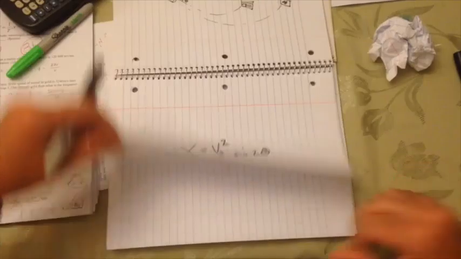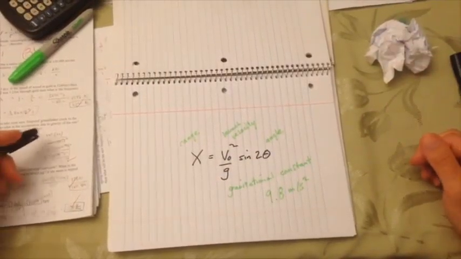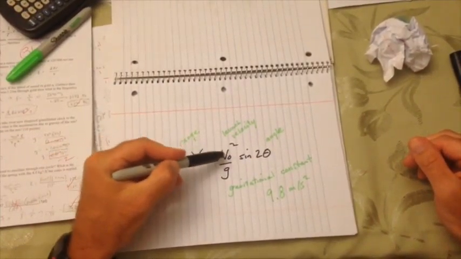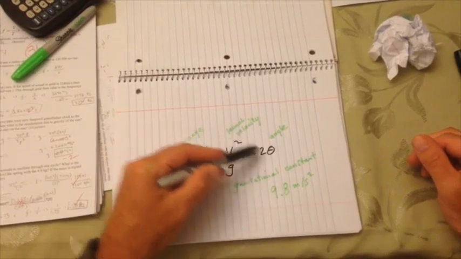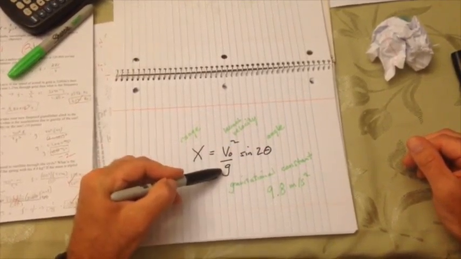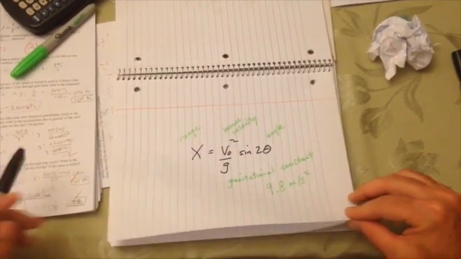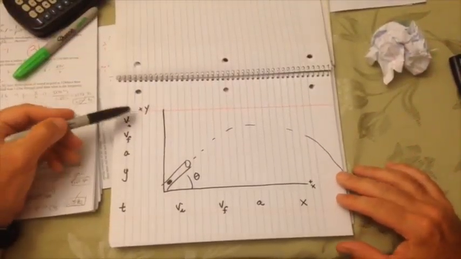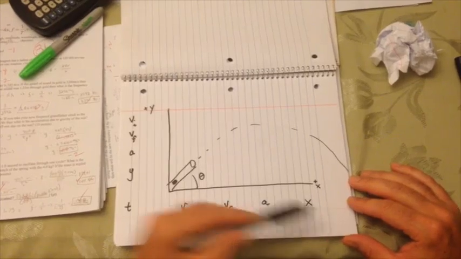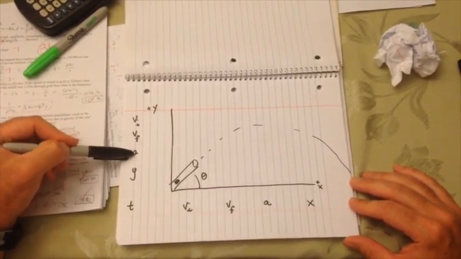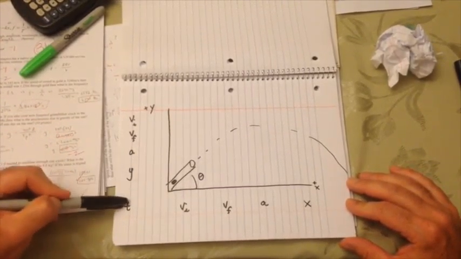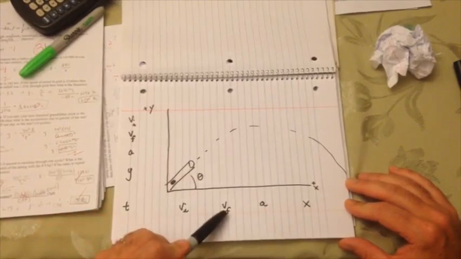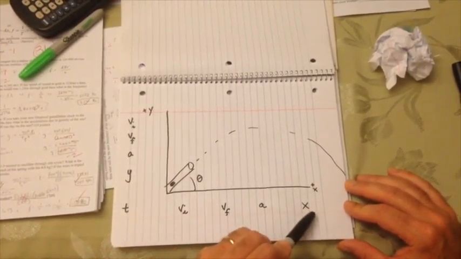It looks something like this. The variables in the range equation: x is equal to range, v0 is the launch velocity, theta is the angle, and g is the good old gravitational constant of 9.8 meters per second squared. You set your variables up on the y-axis and the x-axis. You'll have an initial and final velocity, an a, your y, which is your height, and your time. Then initial and final velocity in x, an ax, and an x.